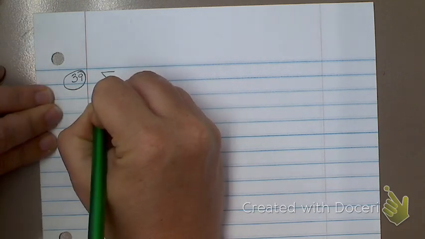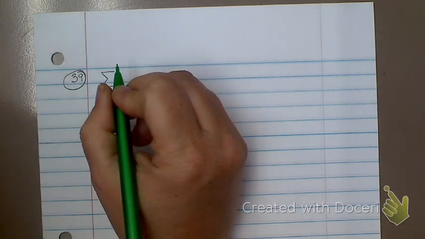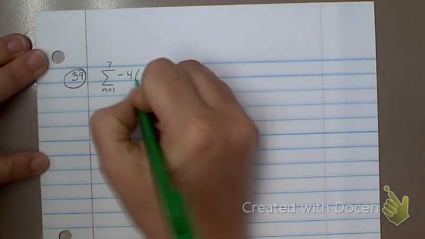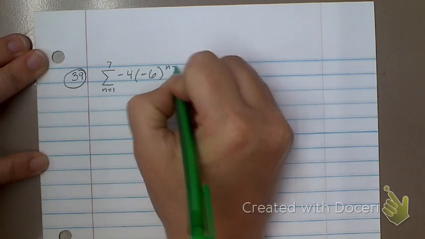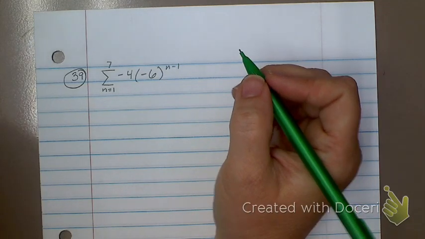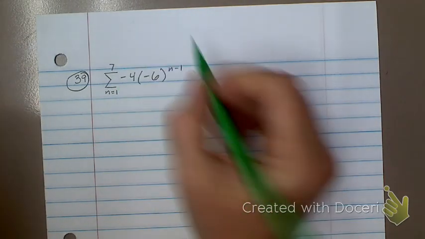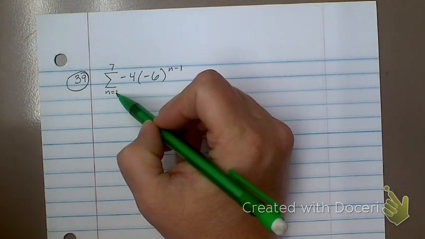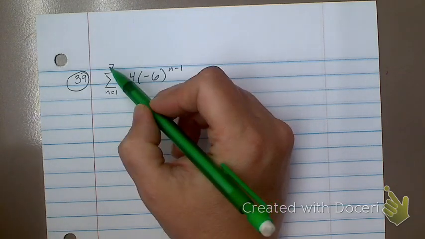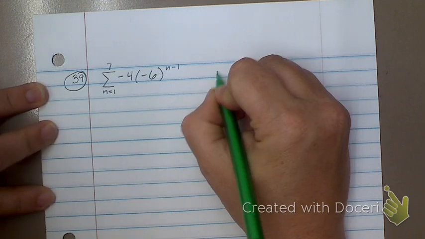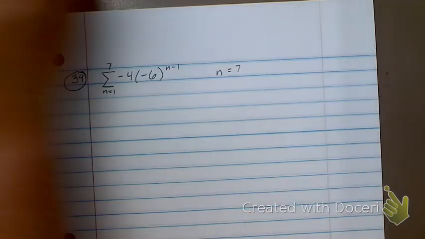We have sigma notation, n equals 1, and at the top we have 7, of -4 times -6 to the n minus 1. So how many terms do we have here? If we're starting at 1 and going to 7, we're going to have 7 terms. If it started at, for example, 2 and went to 7, it would be skipping a term, so our n wouldn't be 7. So in this case, our n is 7. It does tell us in the instructions that we are dealing with a geometric series.